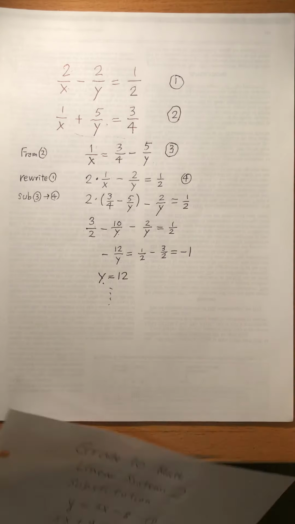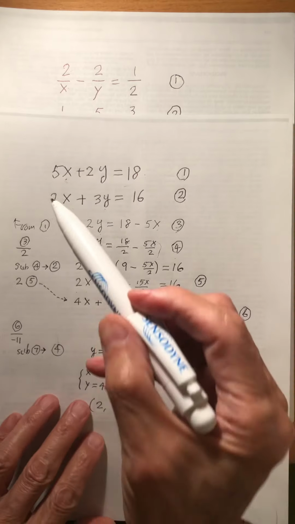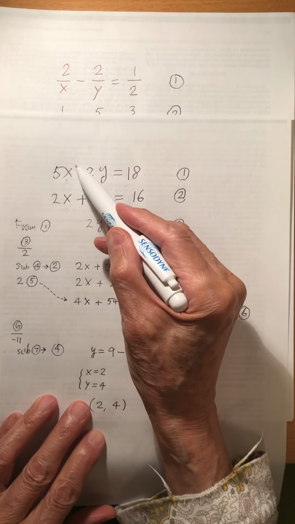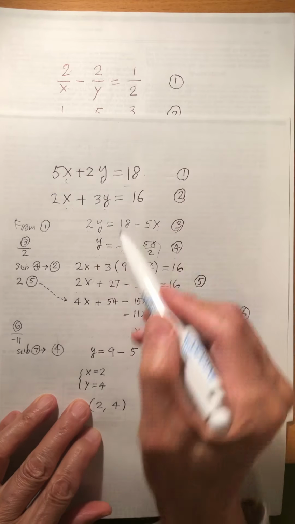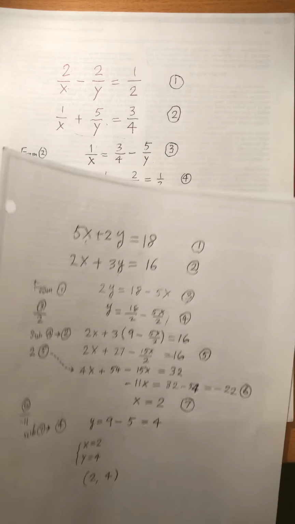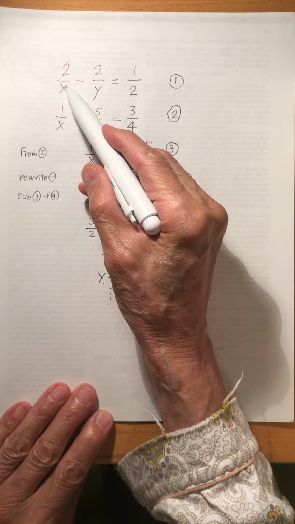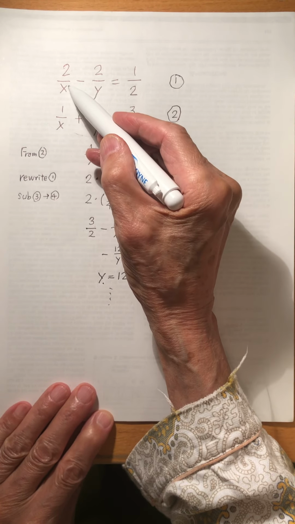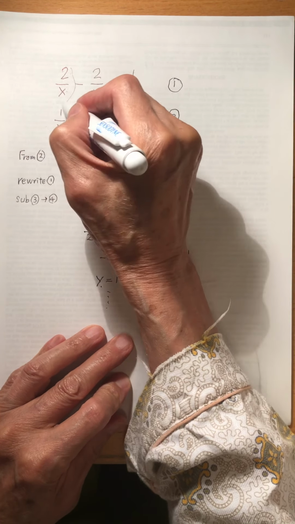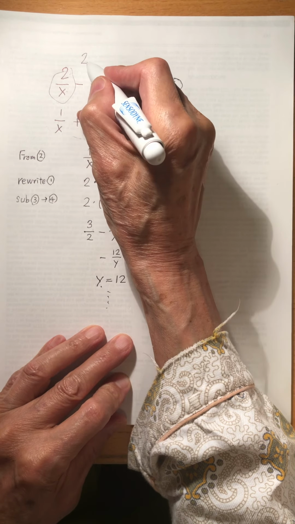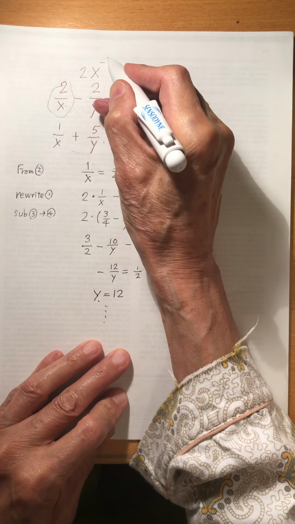Let's look at today's second example. Here, the exponent is 1, 1, 1, 1. So this is a linear system. But here is the exponent 1? You may say that this is 1, but that is not right, because this is 2 times x to the negative 1.